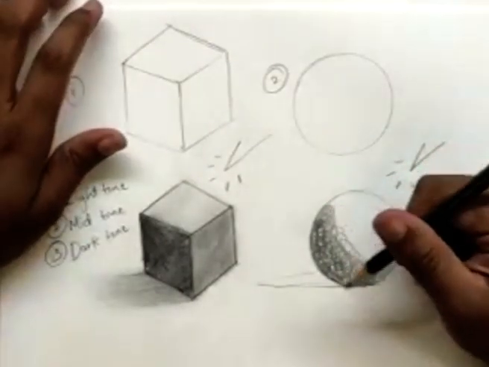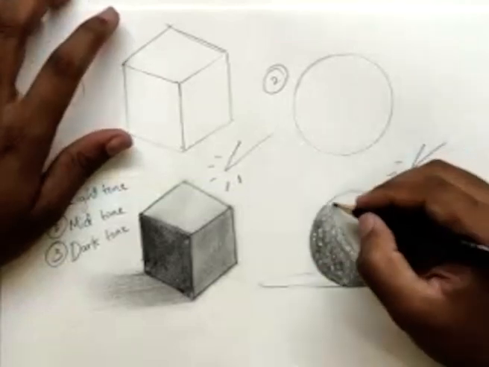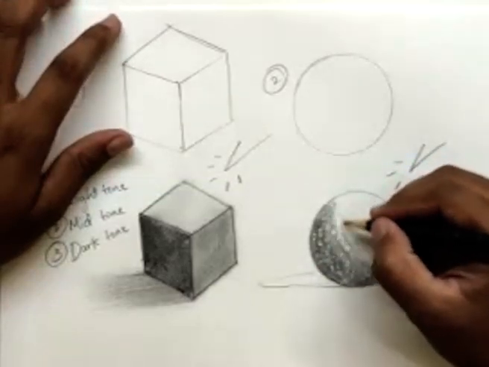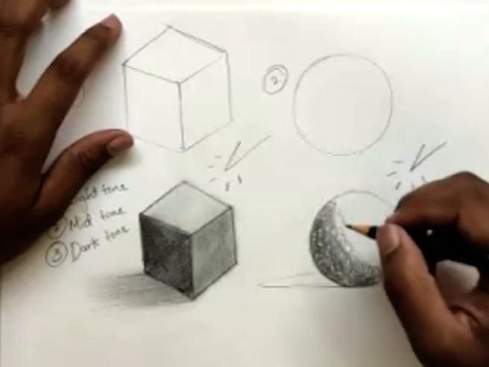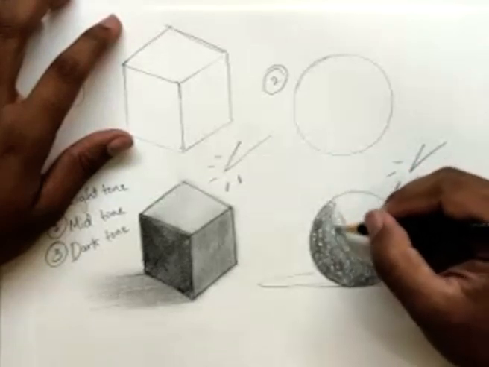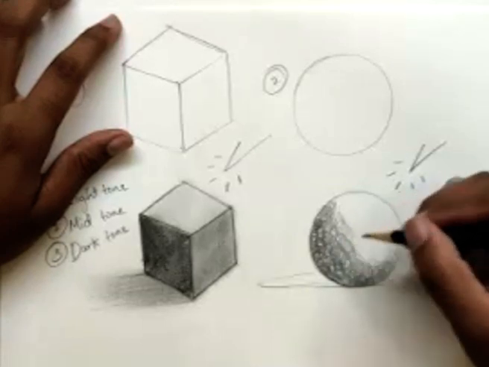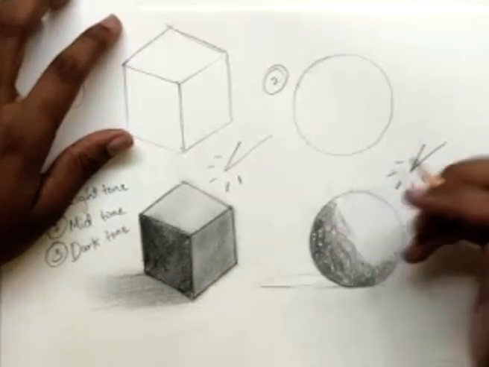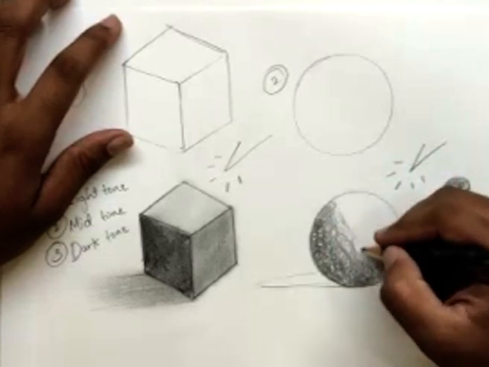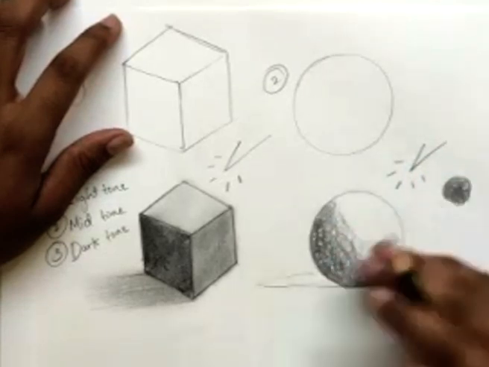And for the mid-tone, I'm taking a 4B pencil. Don't press it too hard. Try blending with this circle scribbling slowly to the mid-tone.